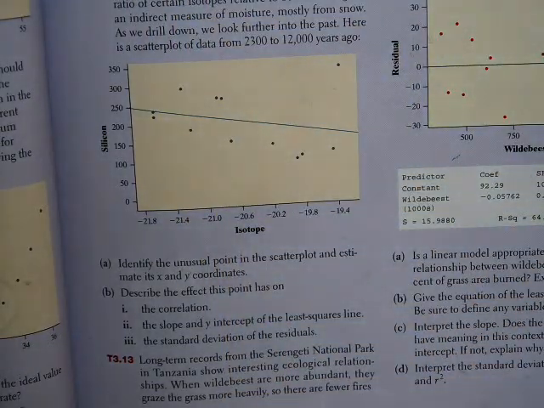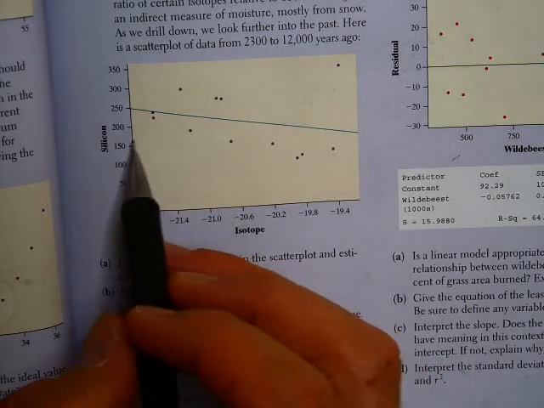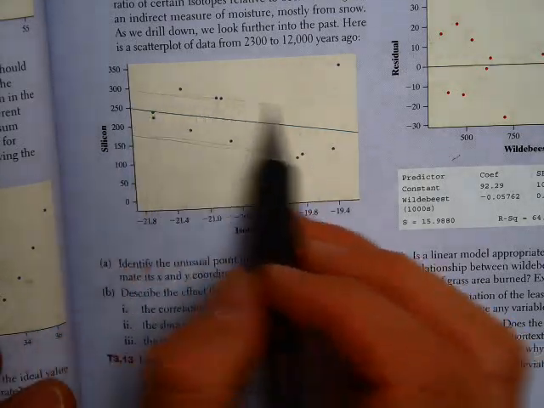All right, and the standard deviation of the residuals. It is increasing the standard deviation of the residuals. If you could imagine standard deviation being some distance across here. Don't draw in your book.